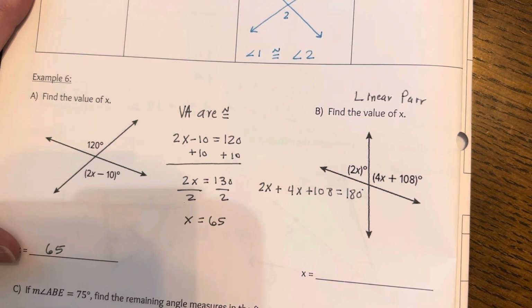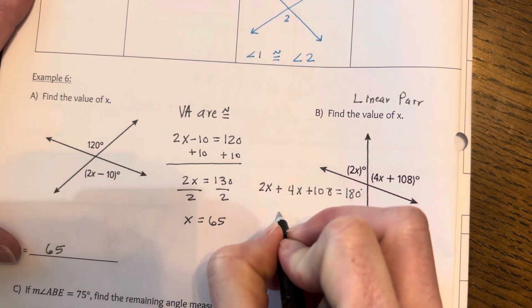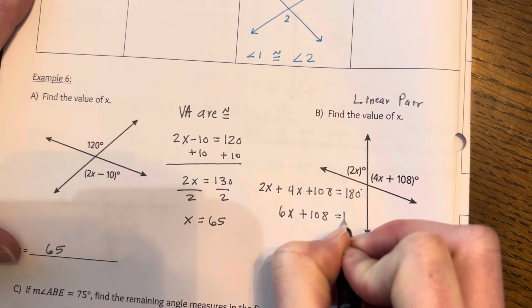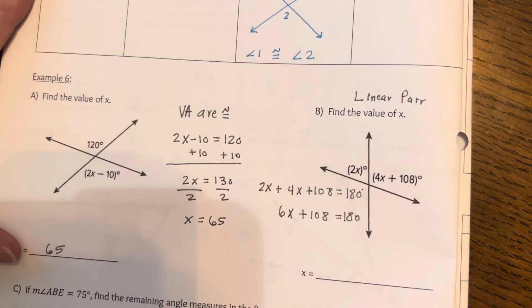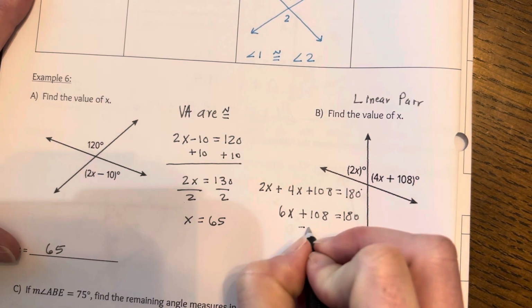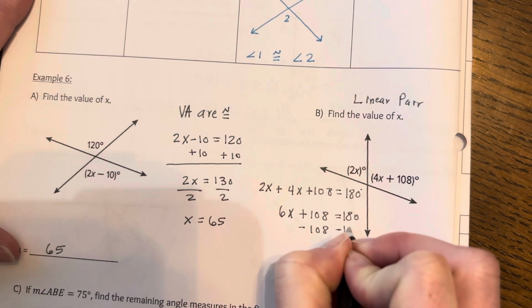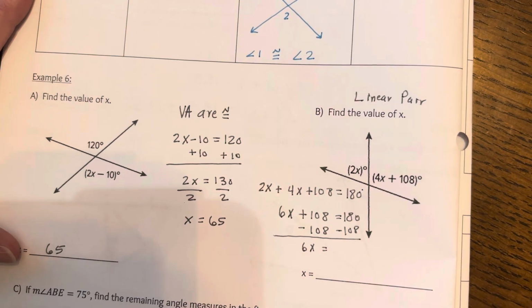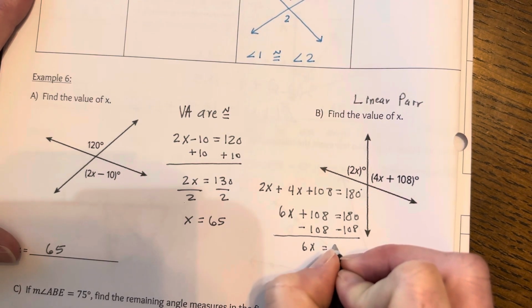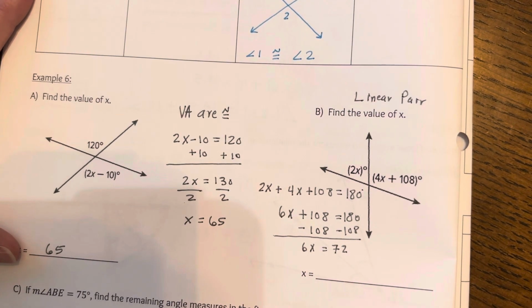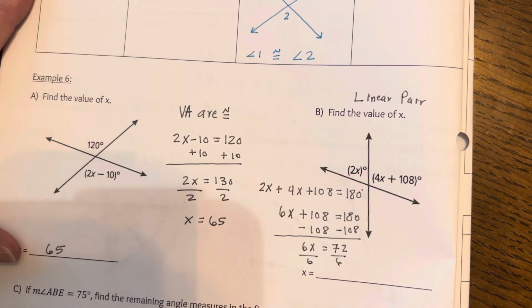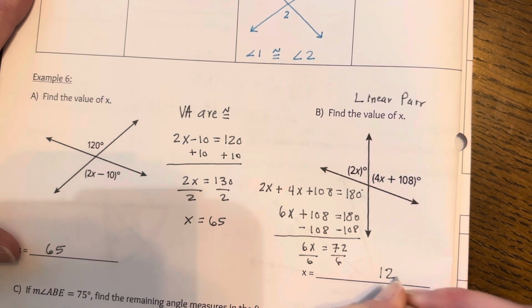Okay, next I can combine like terms, both the 2x and the 4x from the left side of the equation. So 6x plus 108 equals 180. I can subtract 108 from both sides. 180 minus 108 is 72. And if we divide both sides by 6, then we see that x equals 12.